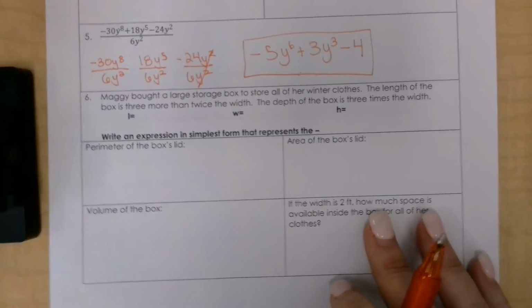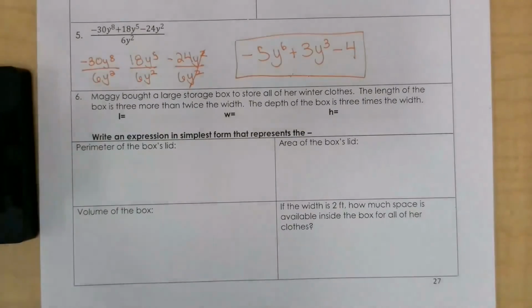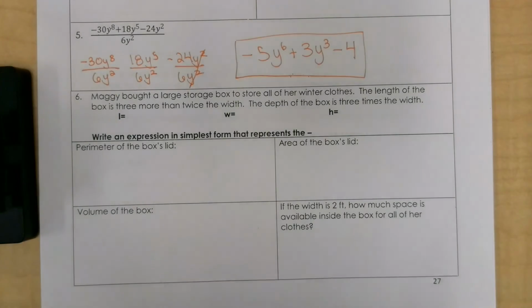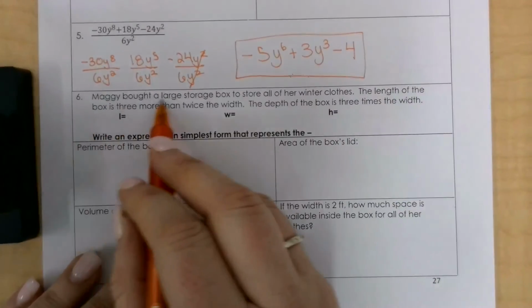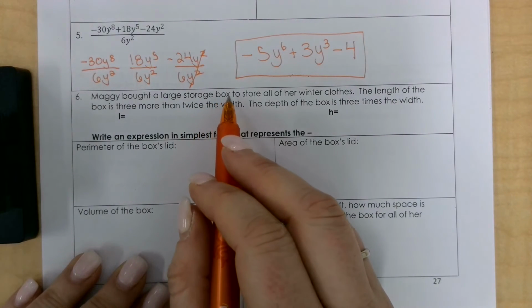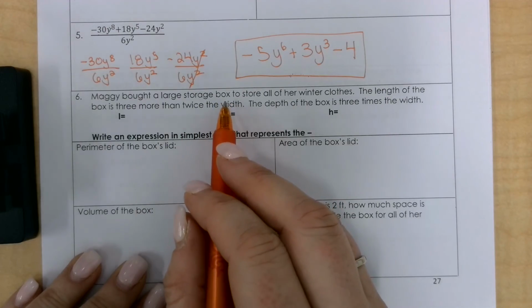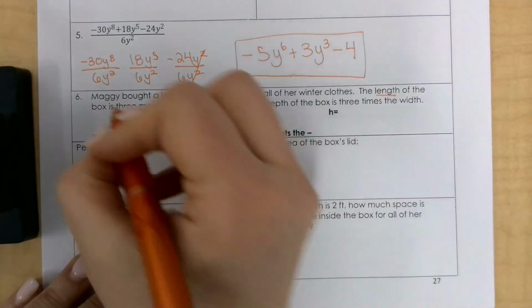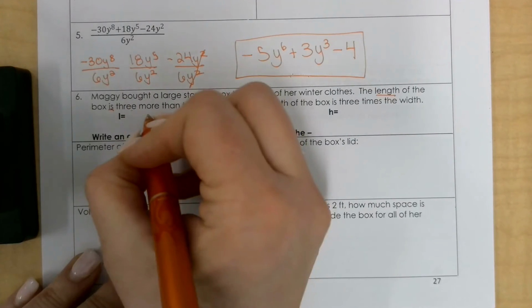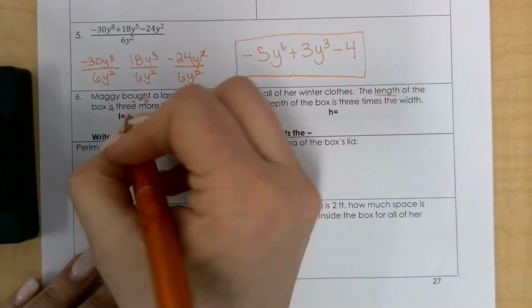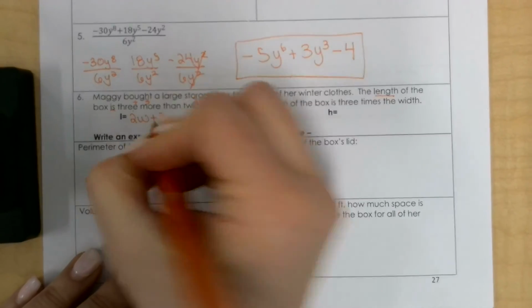And if you love word problems, we have one of those in our Try It. And again, we're going to write some expressions to represent volume, perimeter, and area. So Maggie bought a large storage box. We're going to assume it's not a cube. It's going to be a rectangular prism, so length, width, and height will be different. The length of the box is 3 more, so that's plus 3, twice the width, 2w, so 2w plus 3.